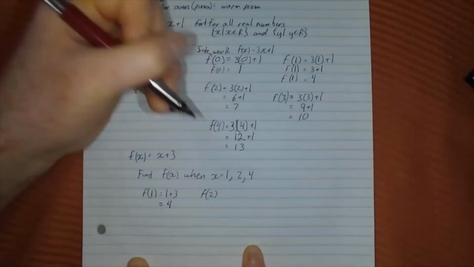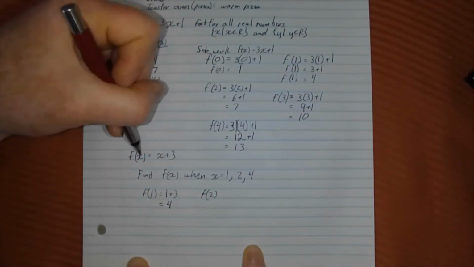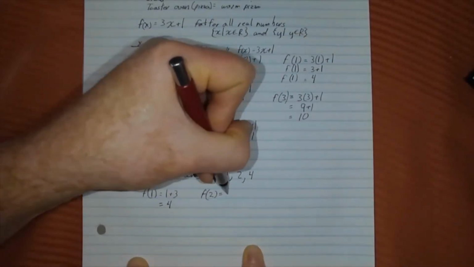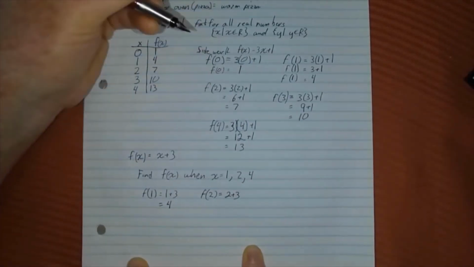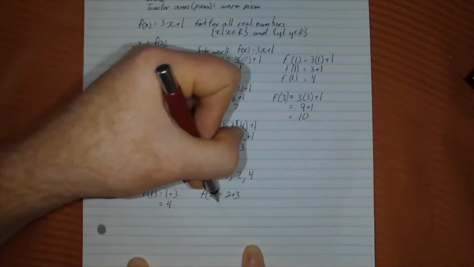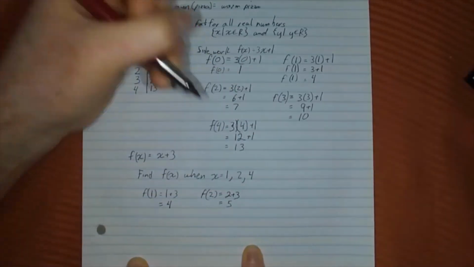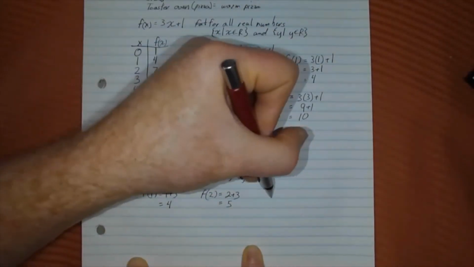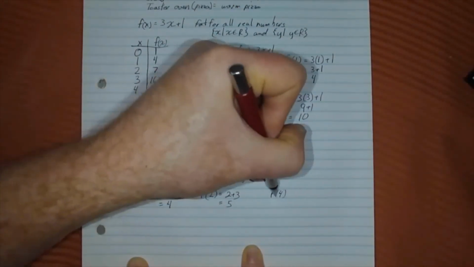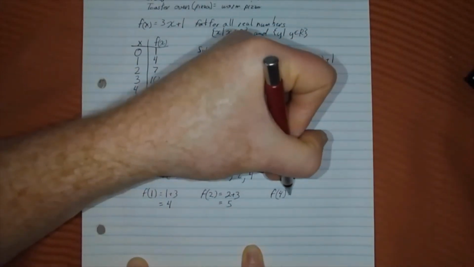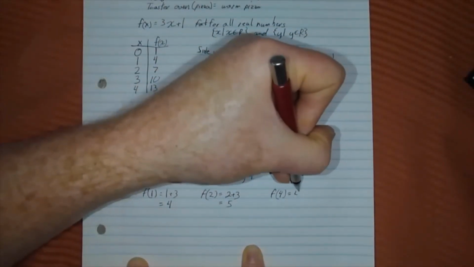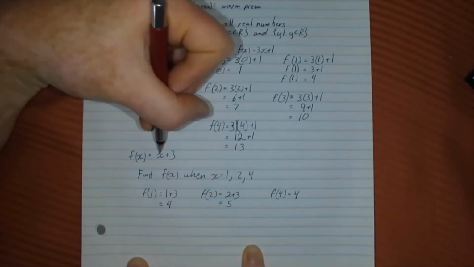What's my input of 2? Okay, I put 2 in the machine, I get 2 plus 3. I get an output of 5. F of 4. 4 in the machine, well, it's 4 plus 3.